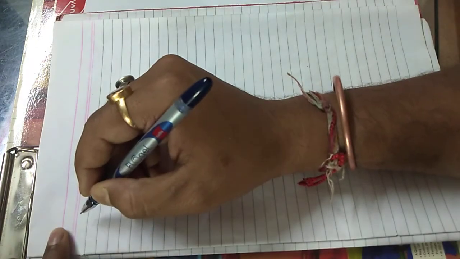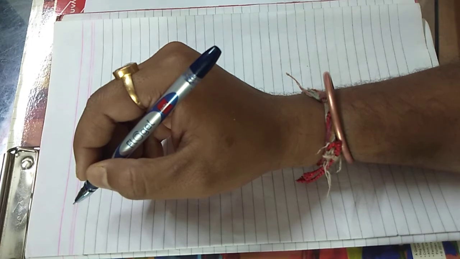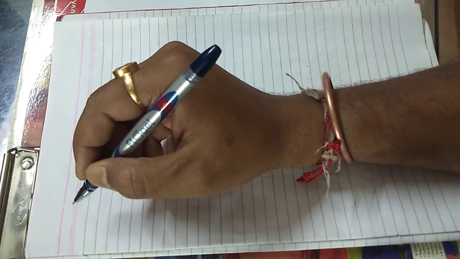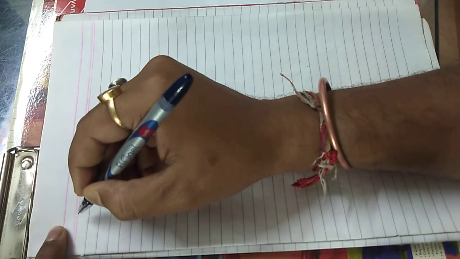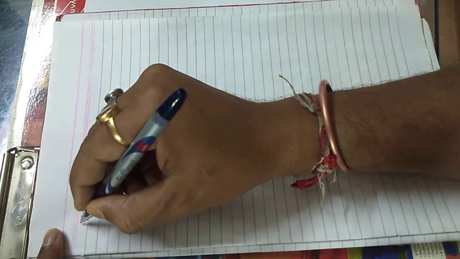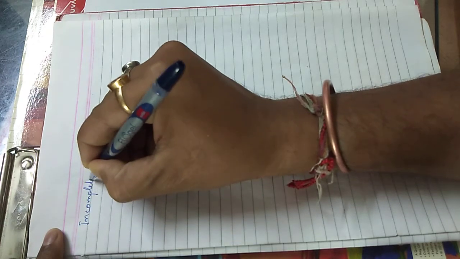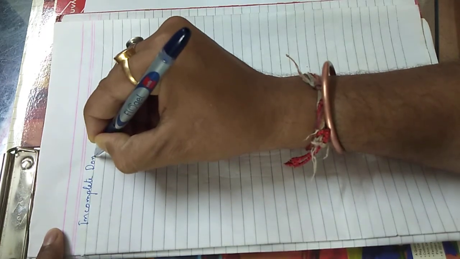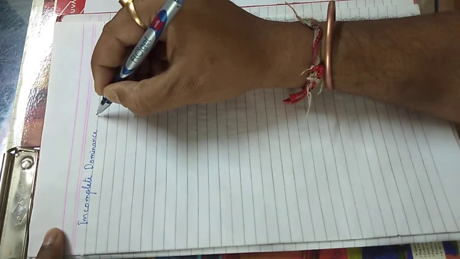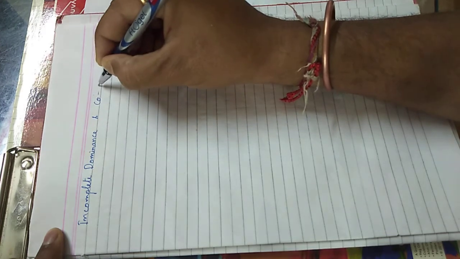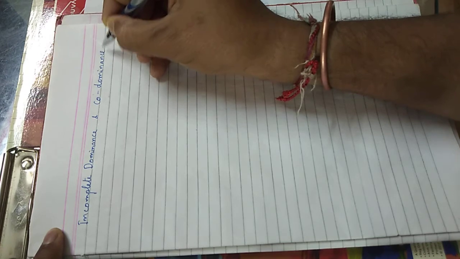The two variations of Mendel's monohybrid cross leading to complete dominance: one is incomplete dominance and another one is codominance. So these are the two concepts that we are going to discuss today.